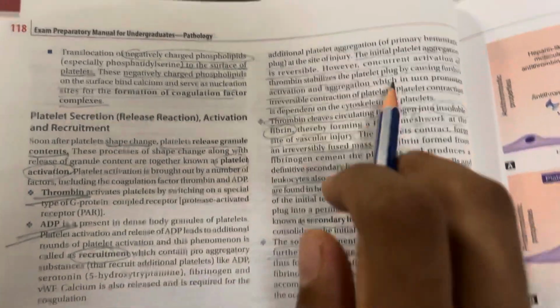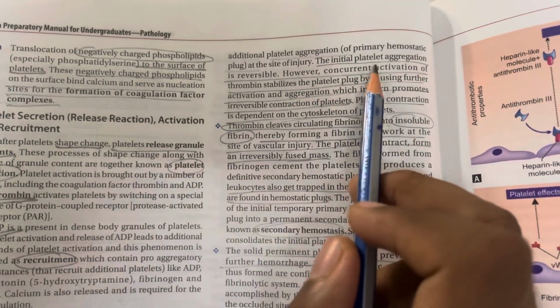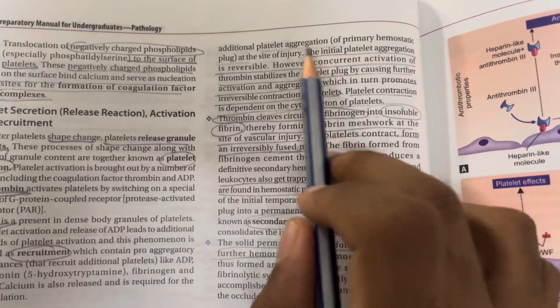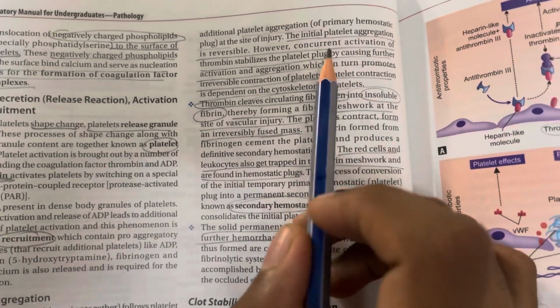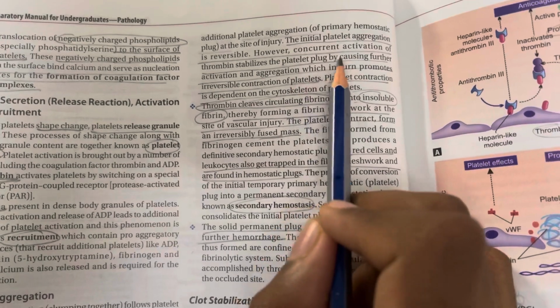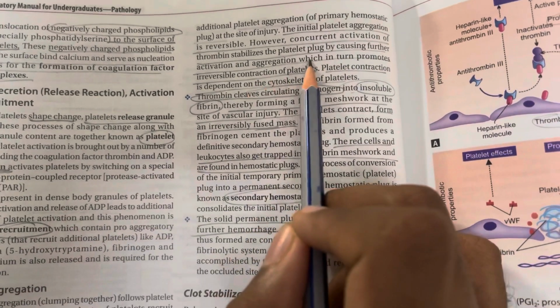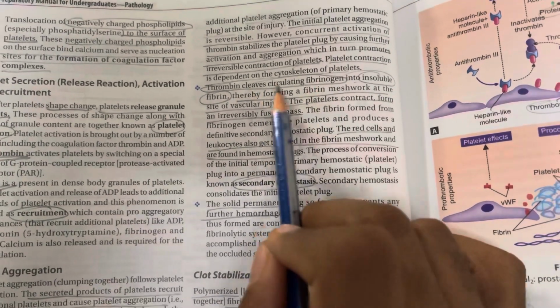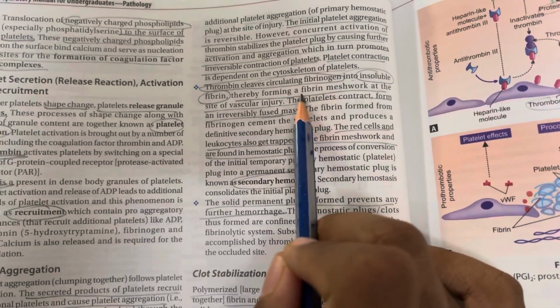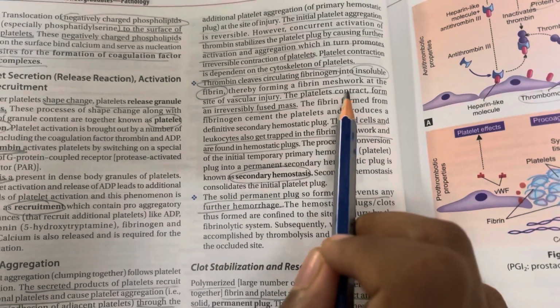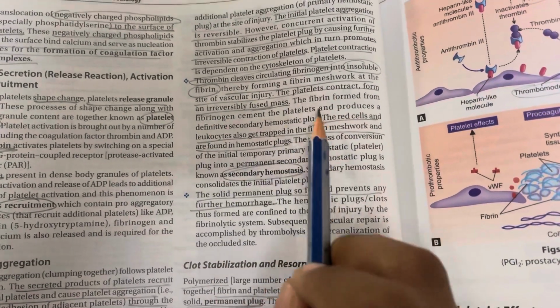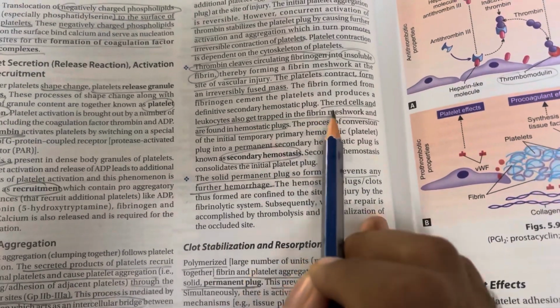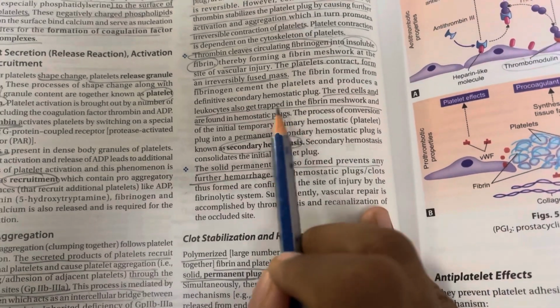Thrombin is a potent activator of platelets and it causes further platelet aggregation, which is initially reversible. Activation by thrombin, however, stabilizes the platelet plug by causing further activation and aggregation, which promotes irreversible contraction of platelets. Then thrombin again cleaves fibrinogen to insoluble fibrin, which forms a fibrin meshwork, which contracts the platelets, forming an irreversibly fused mass. And RBCs and leukocytes also get trapped within the fibrin meshwork, and they're found in the hemostatic plugs.